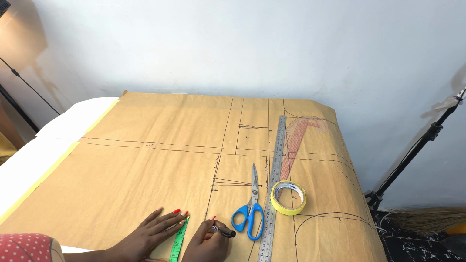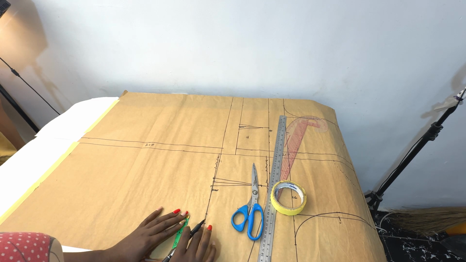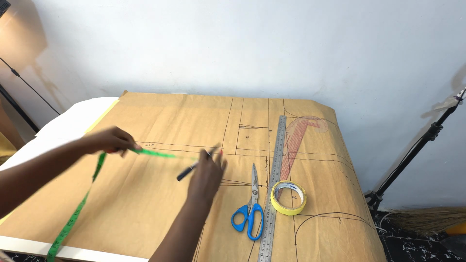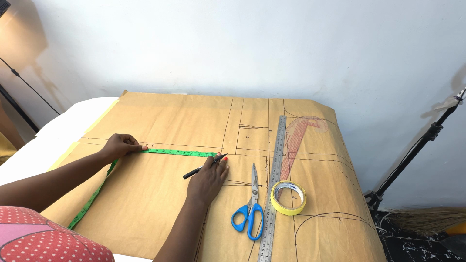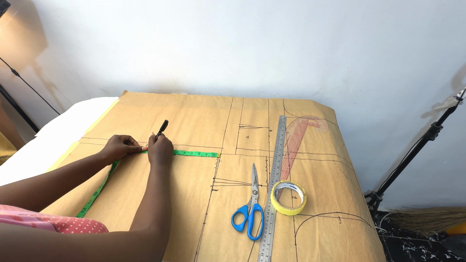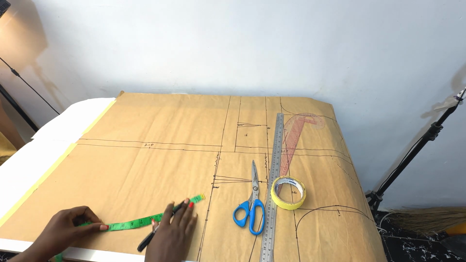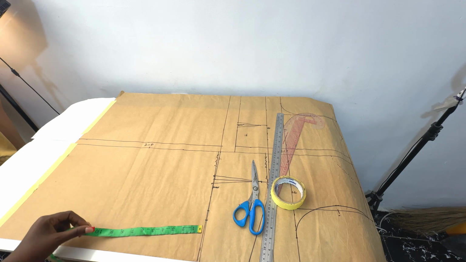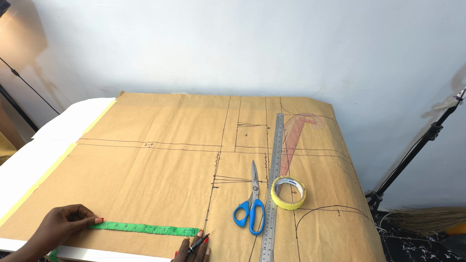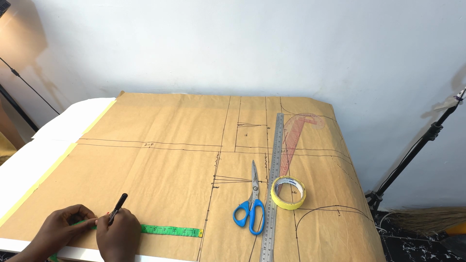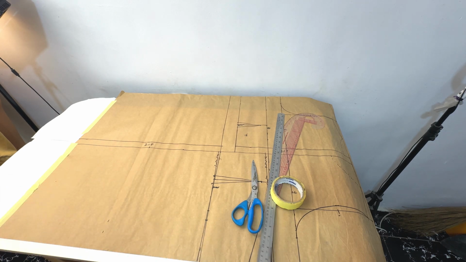So you can make yours 1.5. I'll be adding an allowance of 1.5. So I think I changed it to 1.5, and then I'll be taking my waist to my hip measurement. Depending on your waist to hip measurement, if yours is 10, 9, or 11, because people have different body sizes and shapes. Mine is 10 and I'm taking 10 inches. So you connect the line.